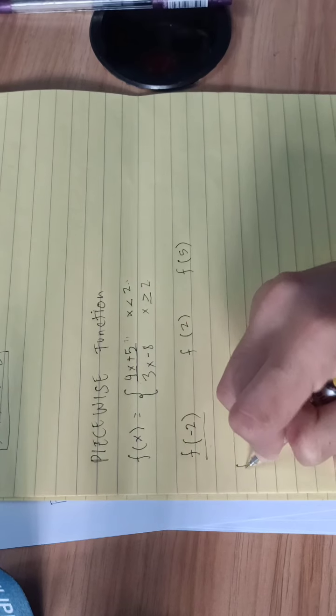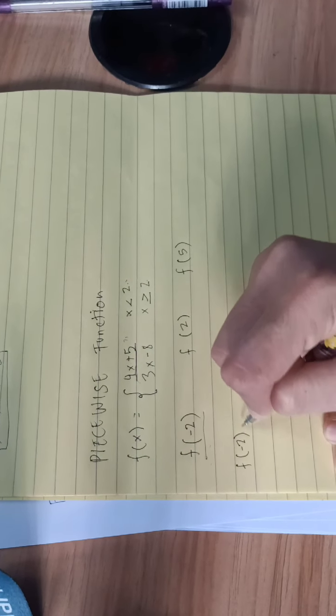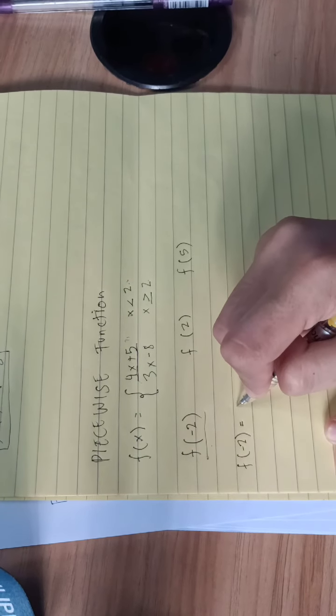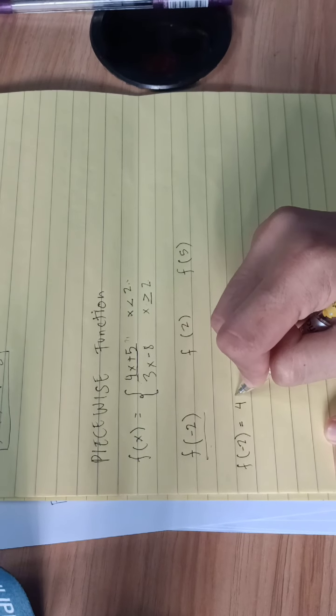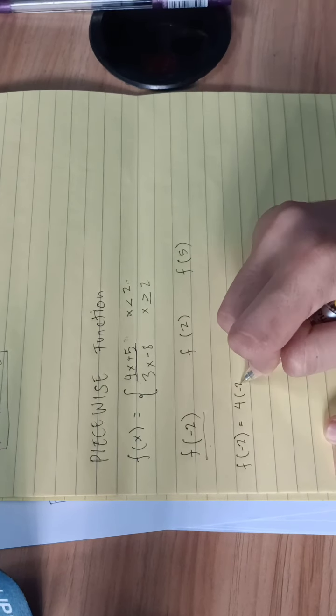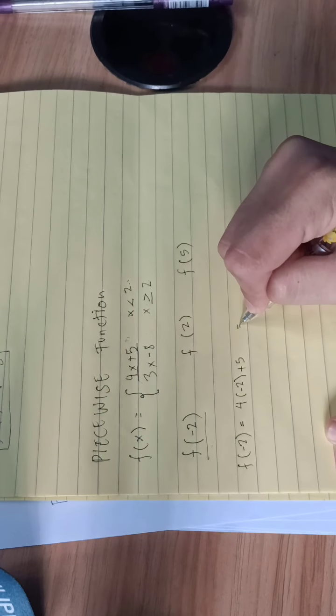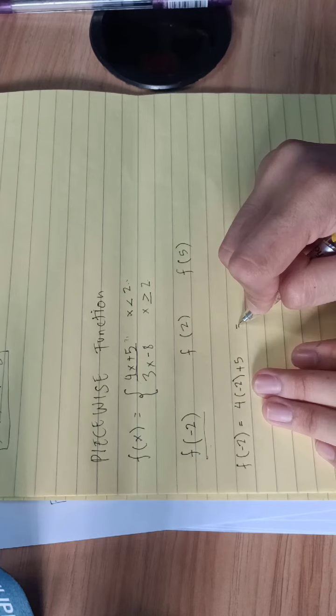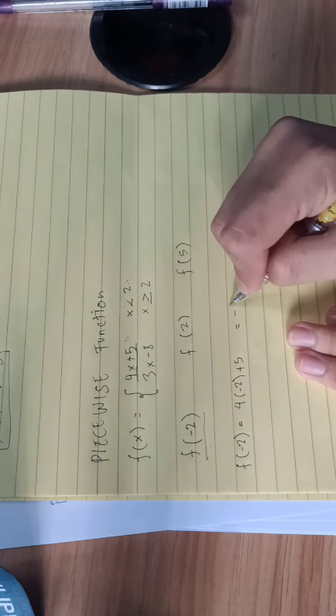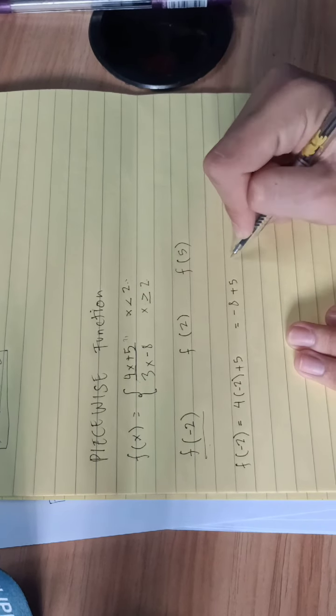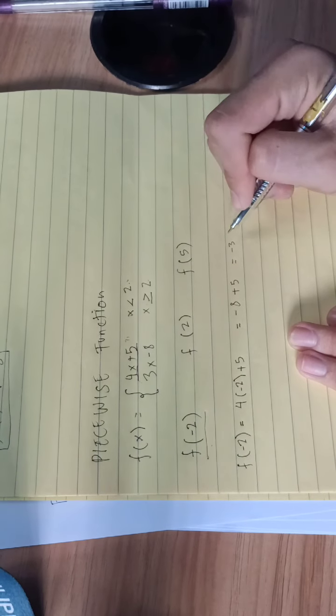So f(-2) is equal to 4 multiplied by -2 plus 5, which becomes -8 + 5 = -3.